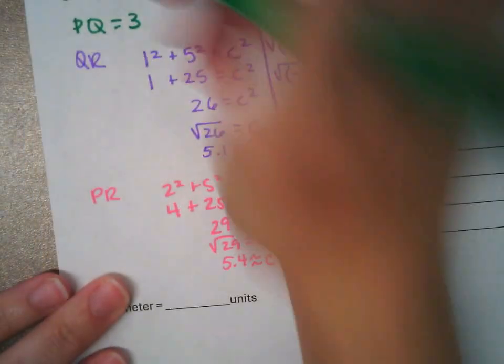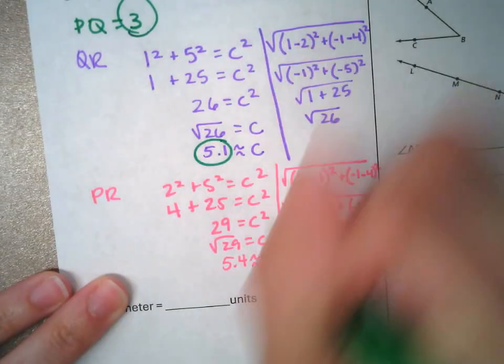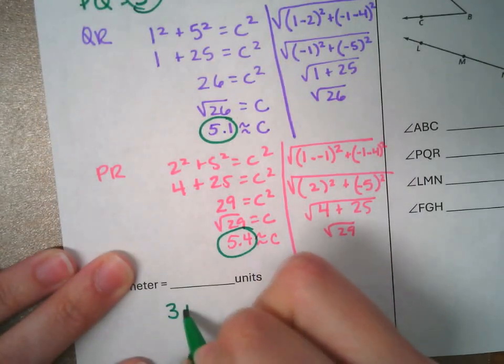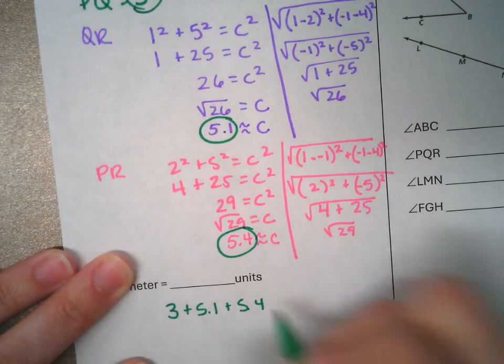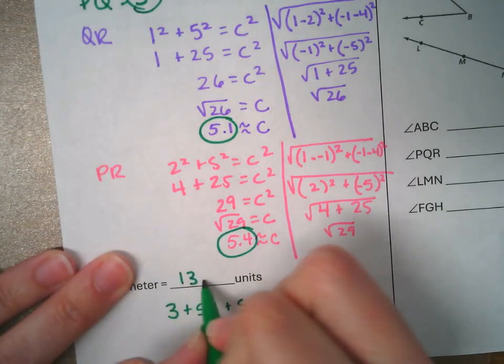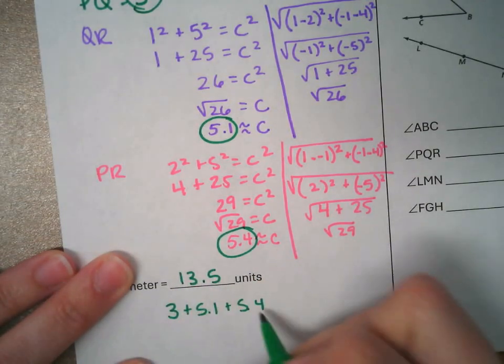When we do our perimeter, we're adding up our 3 values. So we've got 3, 5.1, and 5.4 that we're adding together to get our total, which gives us 13.5.